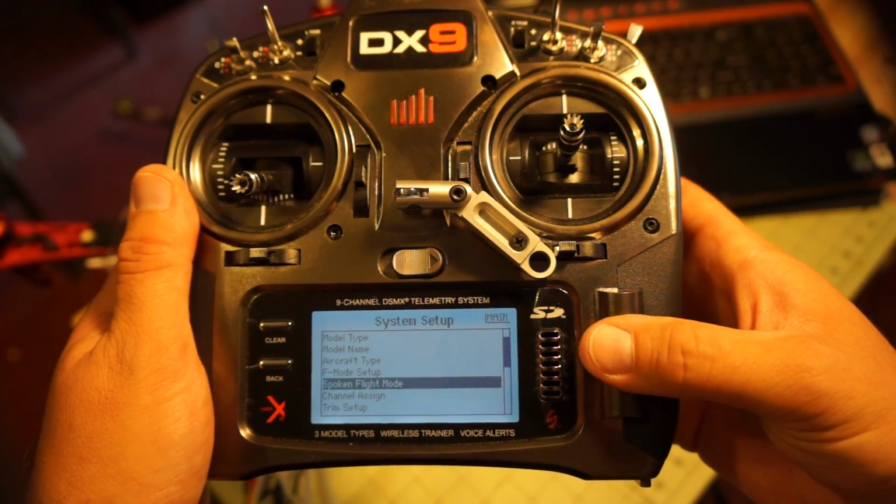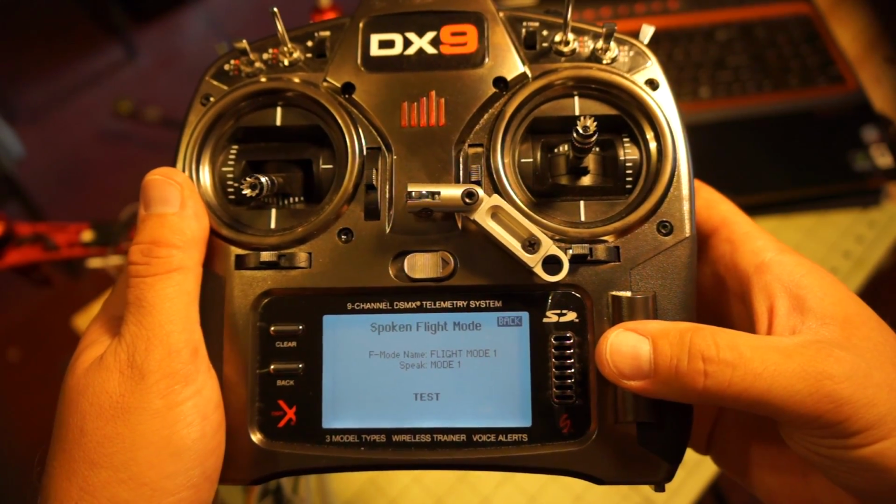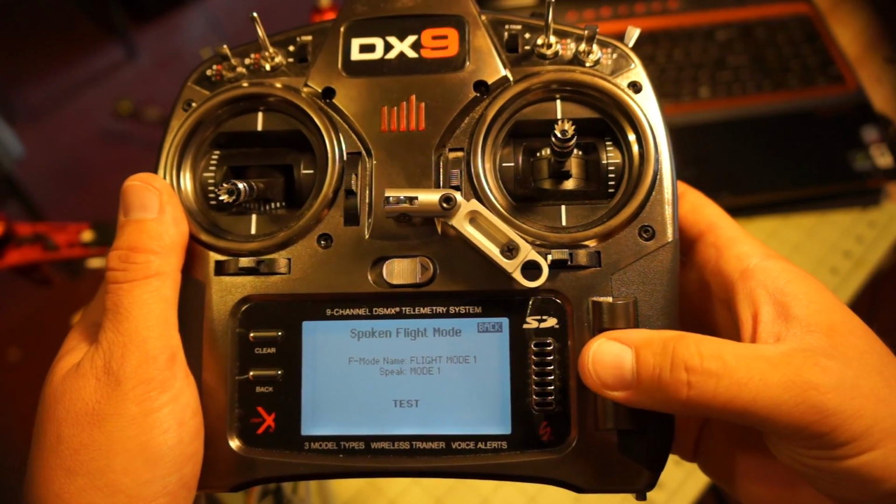And then we're going to go back to list. With the DX9, you can actually have the assistant speak to you and tell you which flight mode you're in, and you can select that here under spoken flight mode.